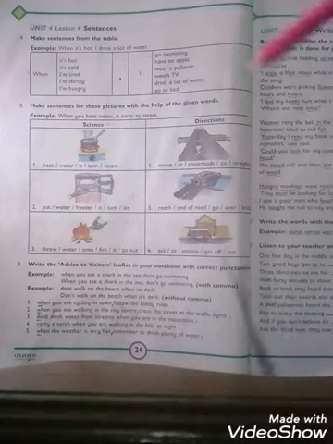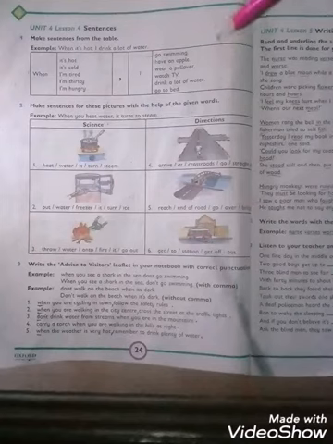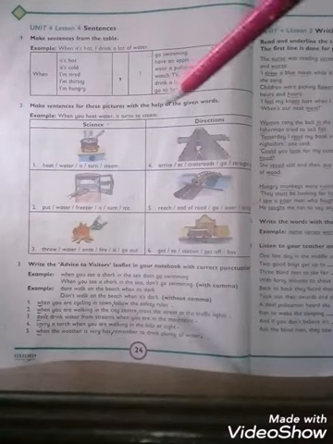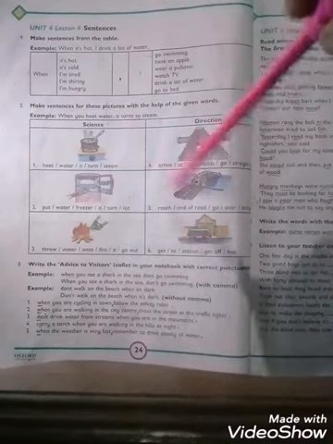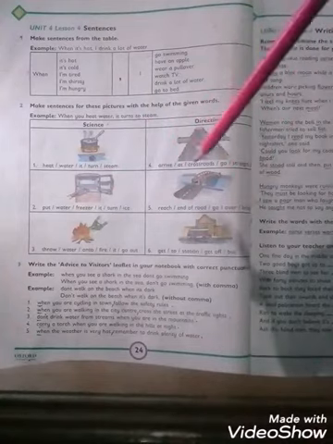Okay, dear students, I hope you understood the time clause of present tense. Now you have to write these sentences in correct manner. It is your homework to write these 6 sentences in a correct manner on your notebook.